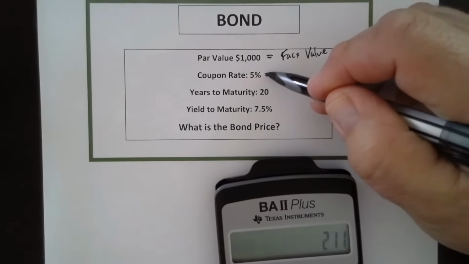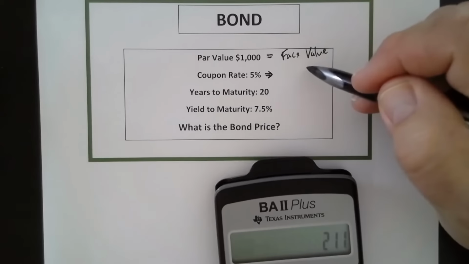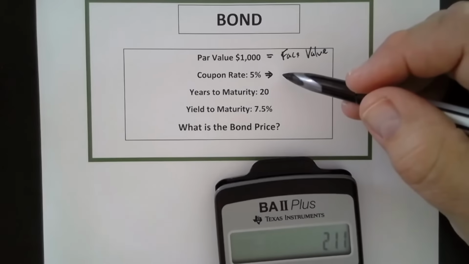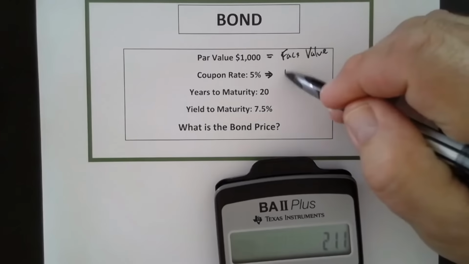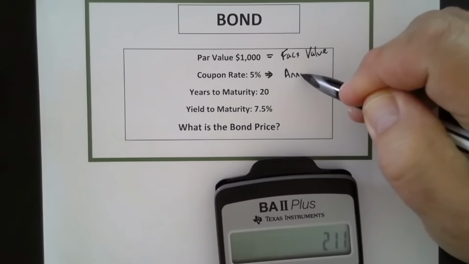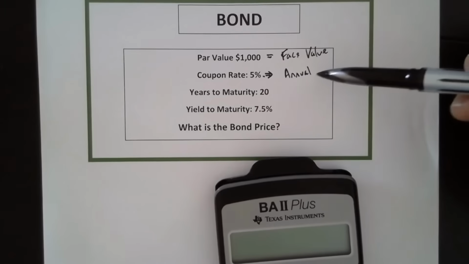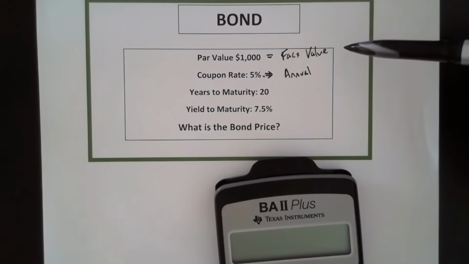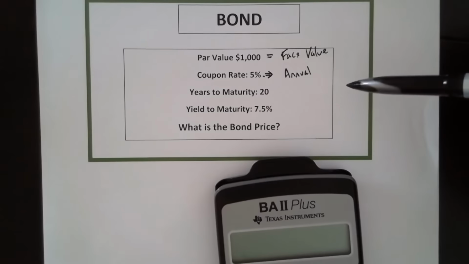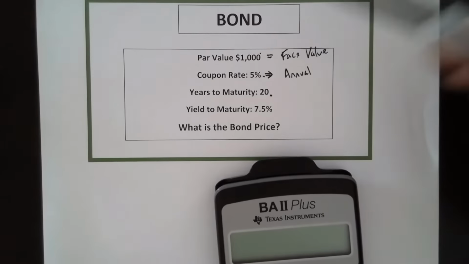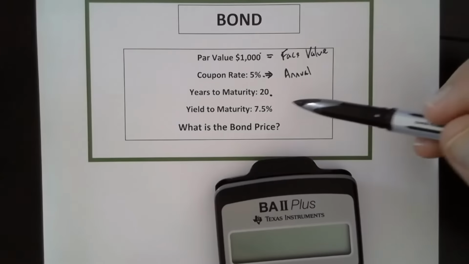The coupon rate, that is what the payments are going to be. And this bond doesn't say that they're semi-annual or quarterly or anything like that. So we're going to assume that they are annual payments, and that those are coupons for this bond until it reaches maturity. And we're going to show you how to calculate that next. Years to maturity is 20. So in 20 years, you will get the $1,000 for this bond.